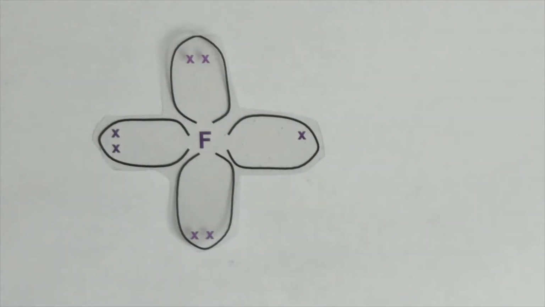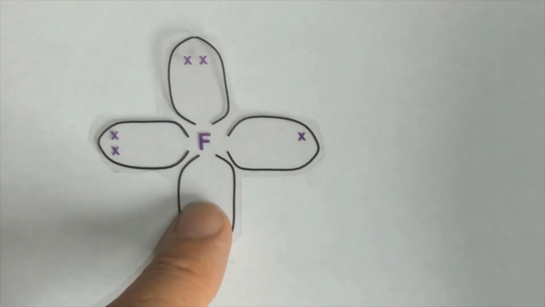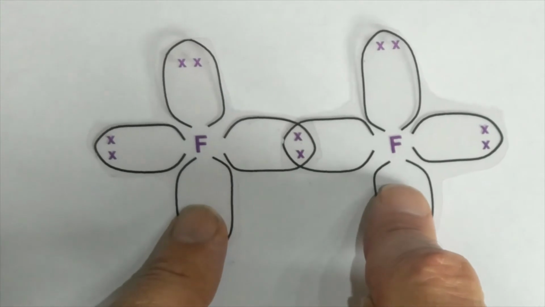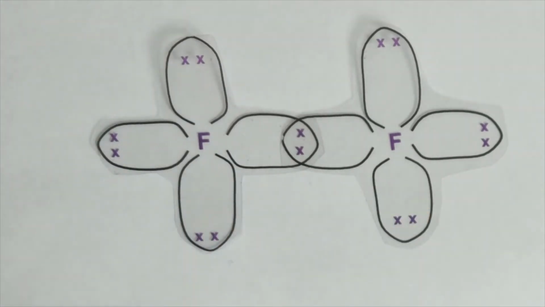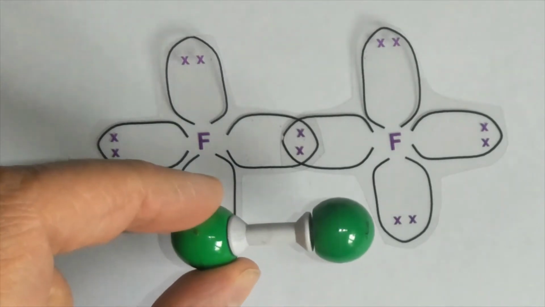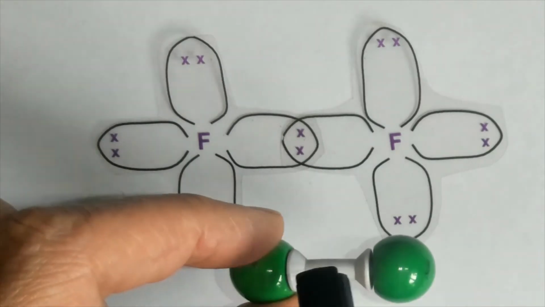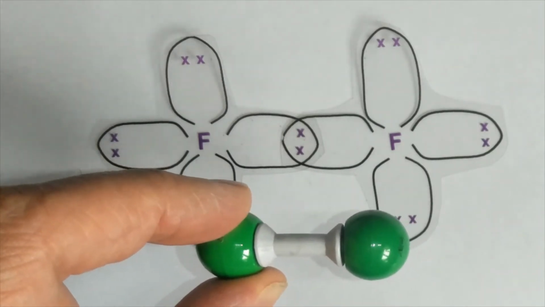Fluorine needs 1 more electron to fill that energy level. So what it will do is it will share an electron with another fluorine atom to form a fluorine molecule with a covalent bond containing a pair of shared electrons between the atoms. So a fluorine molecule will be linear like this. You would have 2 fluorine atoms joined together with a covalent bond.